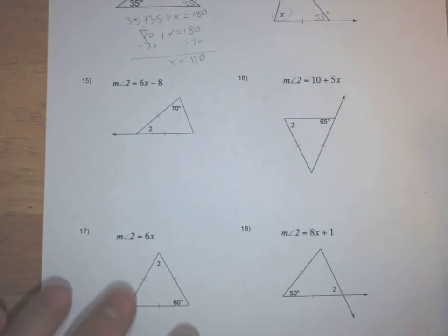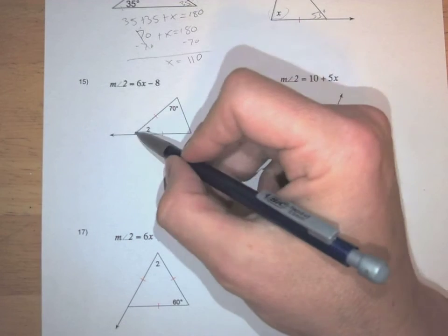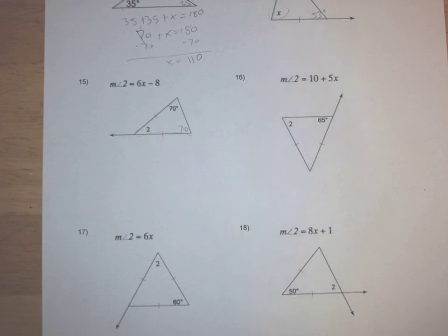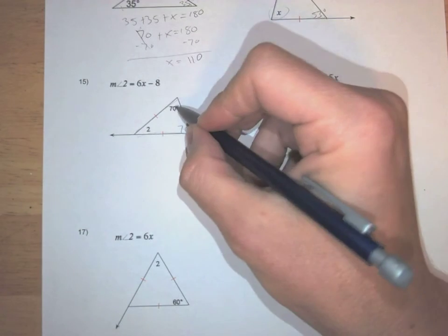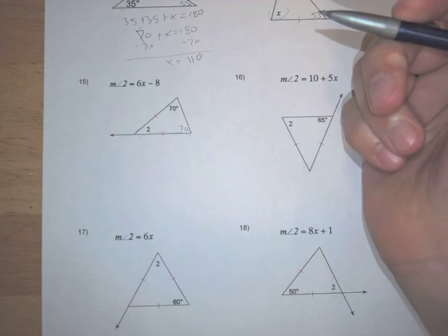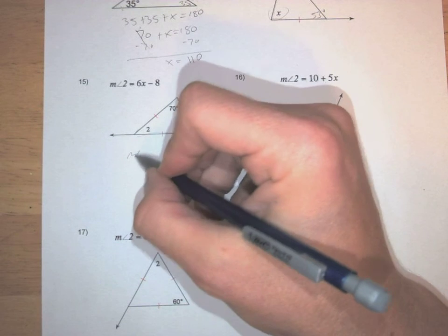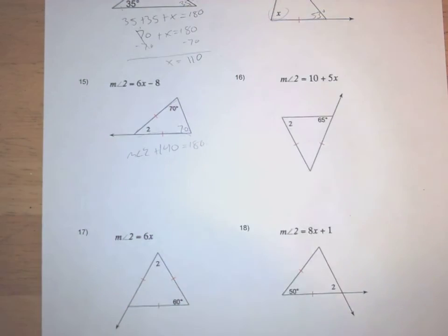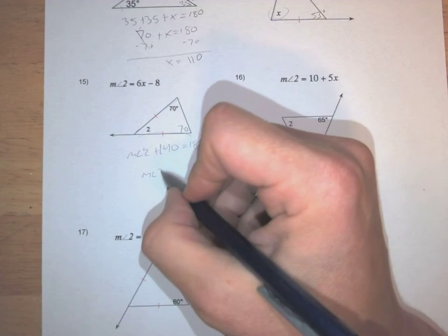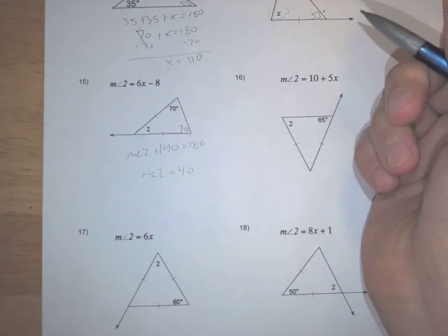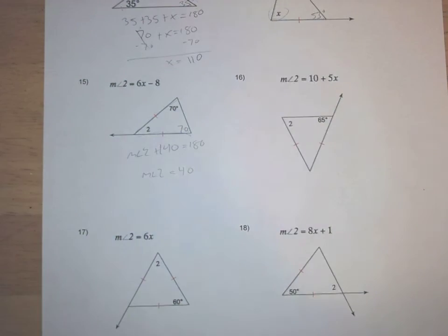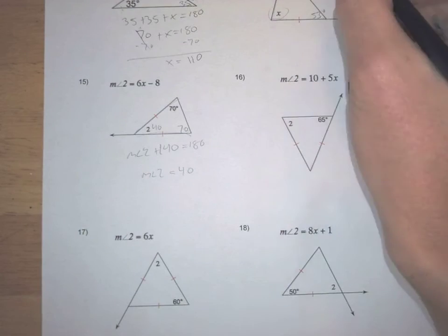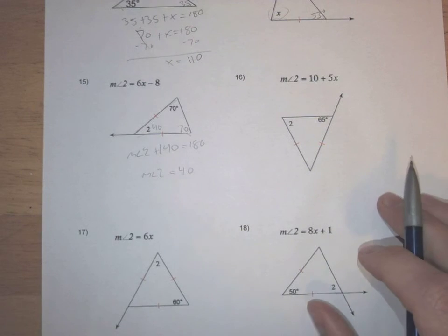Same two theorems we're going to use, right? Base Angles Theorem. These are the congruent sides, so this one has to be 70. If this is 70 and this is 70, they all have to add up to 180, right? So the measure of angle 2 plus 70 plus 70 is 180. That means the measure of angle 2 has to equal 40 if you subtract from both sides. So this has to be 40. Is that what we wanted? Nope.